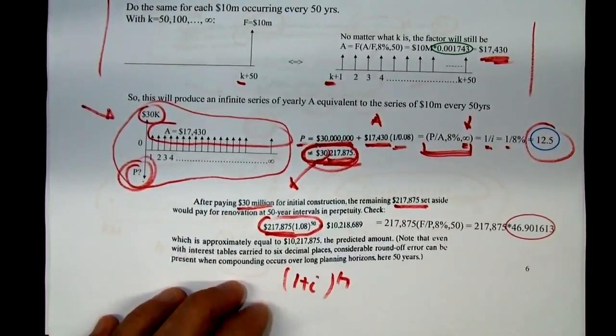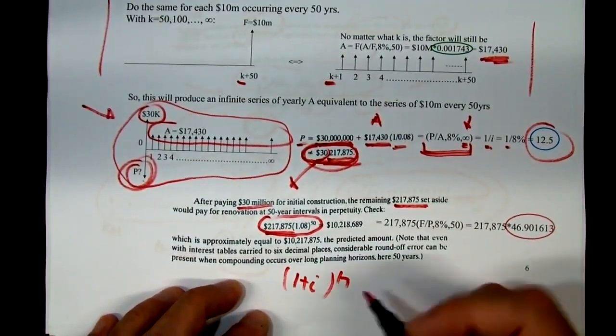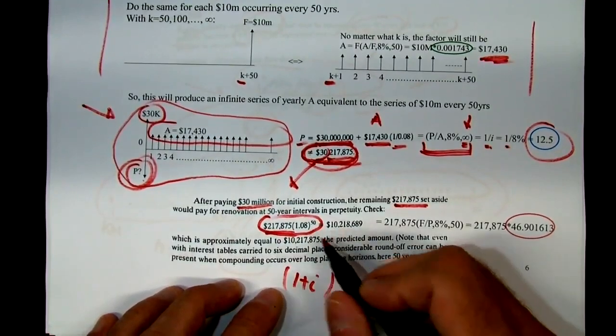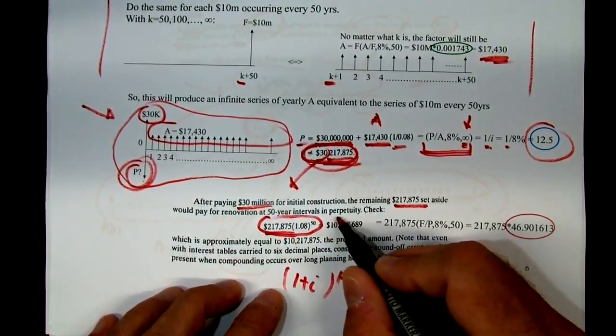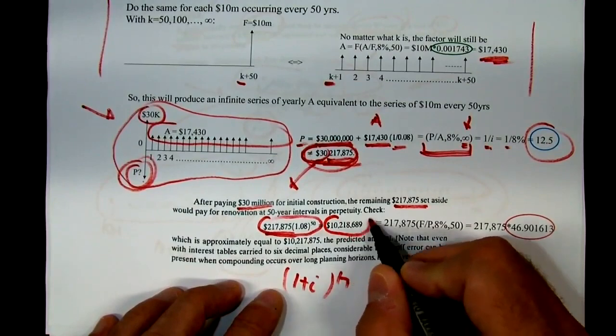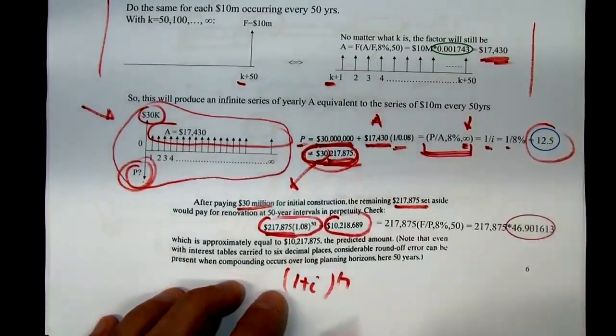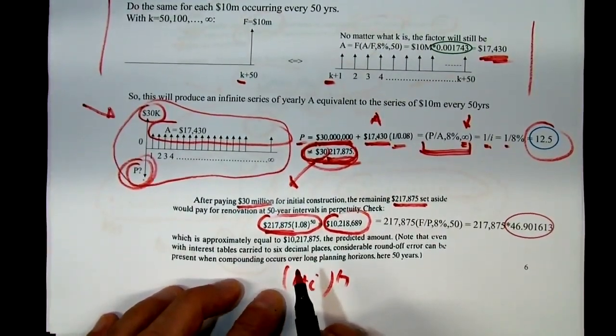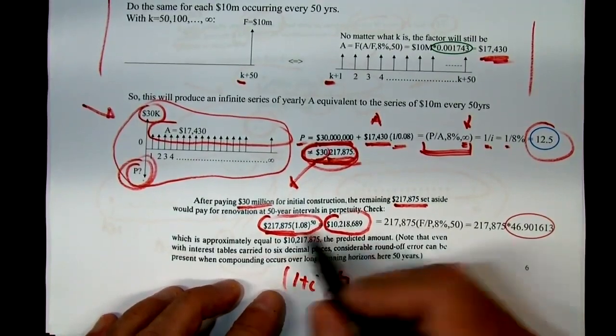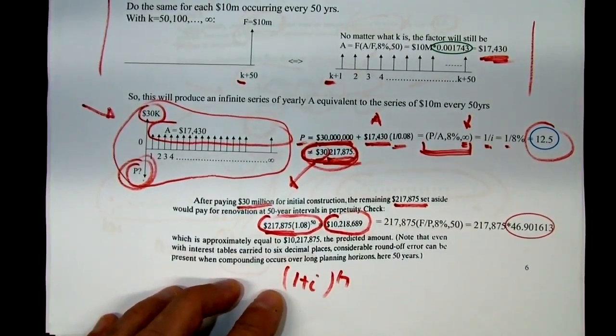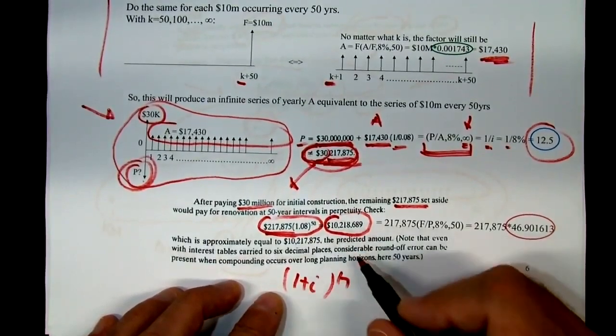And if you just do the math, you can try yourself, this $217,000 after 50 years will become $10 million 218, more or less 217 again. Okay, there is a little bit of rounding here, okay, 218 is just very close to the initial amount. Then what happened after 50 years?